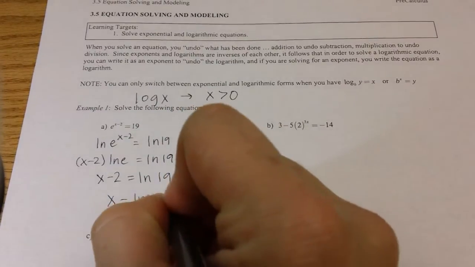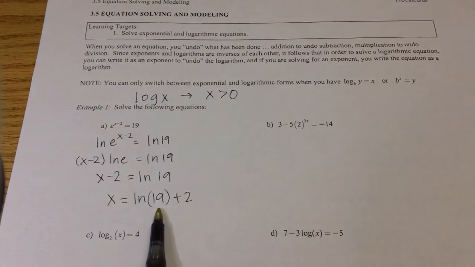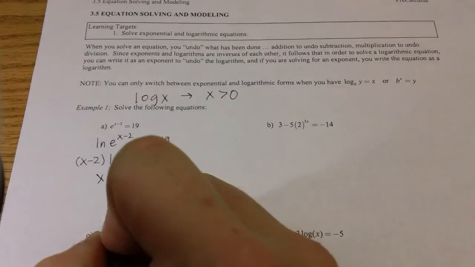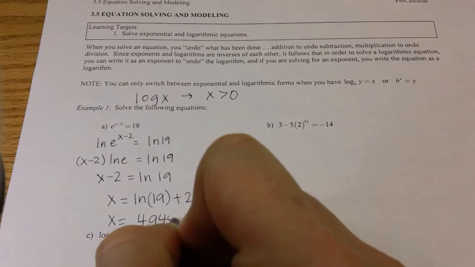Remember that you're only taking the natural log of 19, so in your calculator you're going to want to put the 19 in parentheses and then add the 2 on the outside. You'll end up getting x equals 4.944.